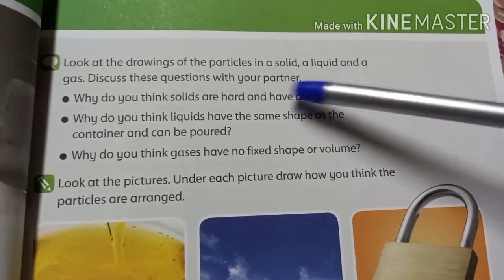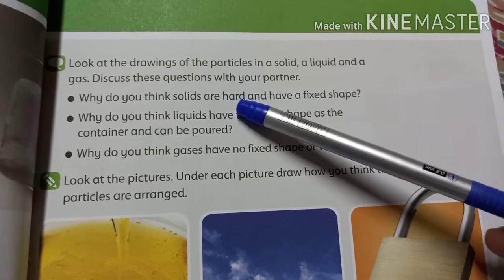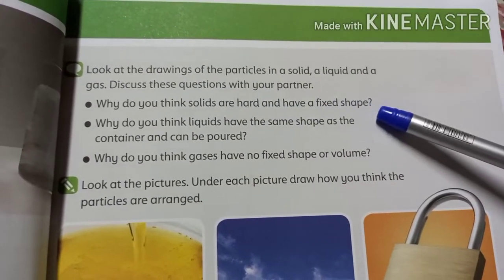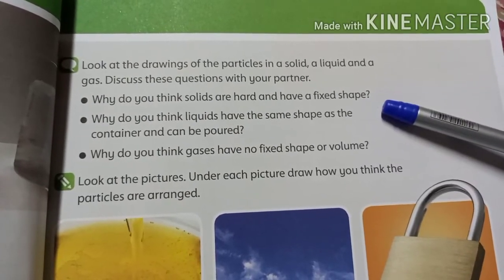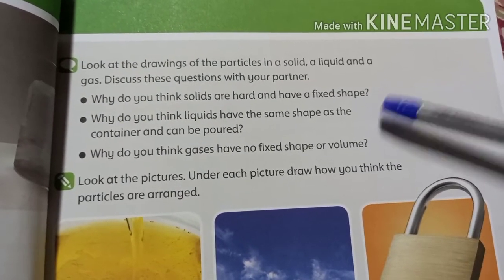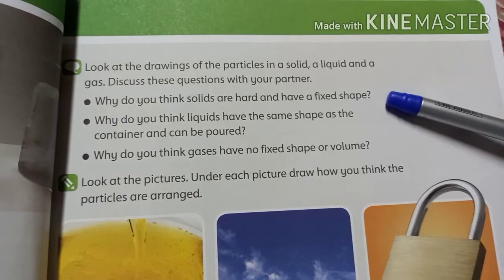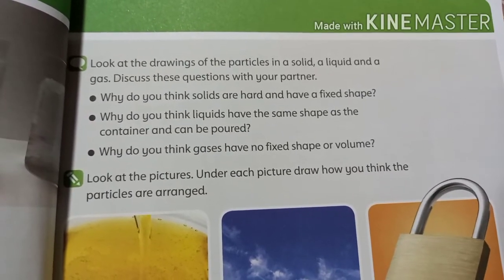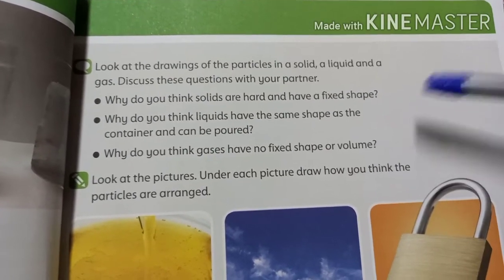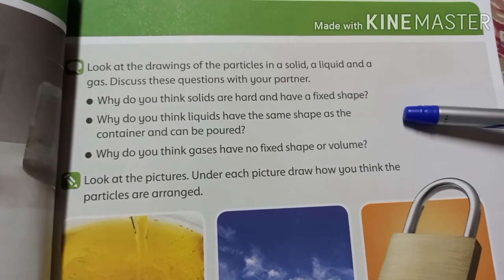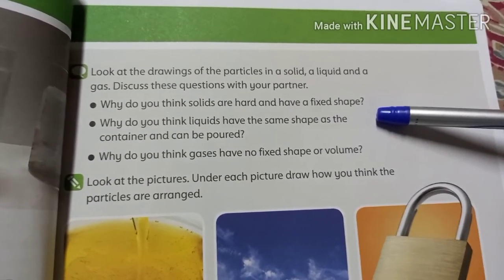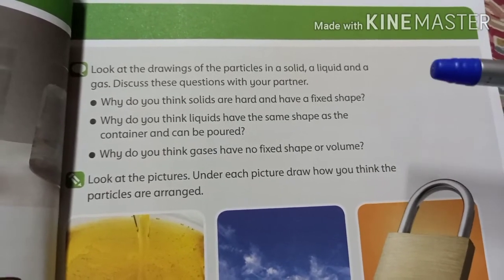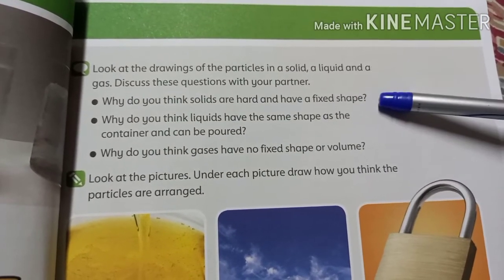So first question is, why do you think solids are hard and have a fixed shape? You can say that on the basis of the arrangement of the particles, the solids are closely packed to each other. The solids share strong bonding among each other, and that's why they make a definite shape and volume of the material, and they are hard and even visible to see.